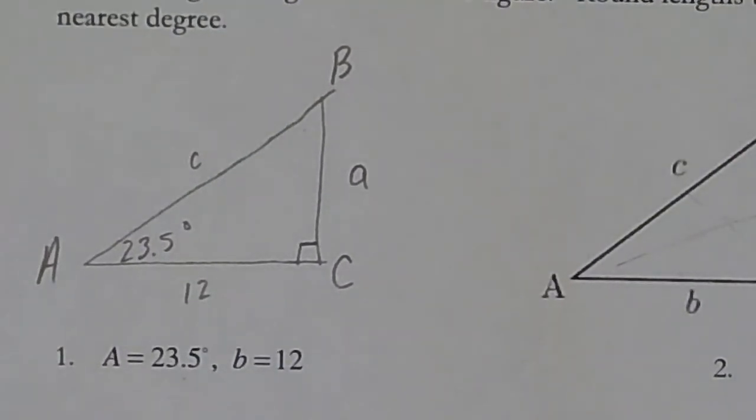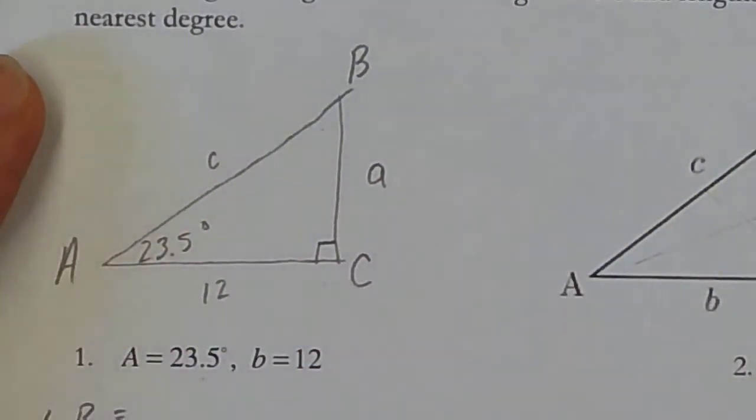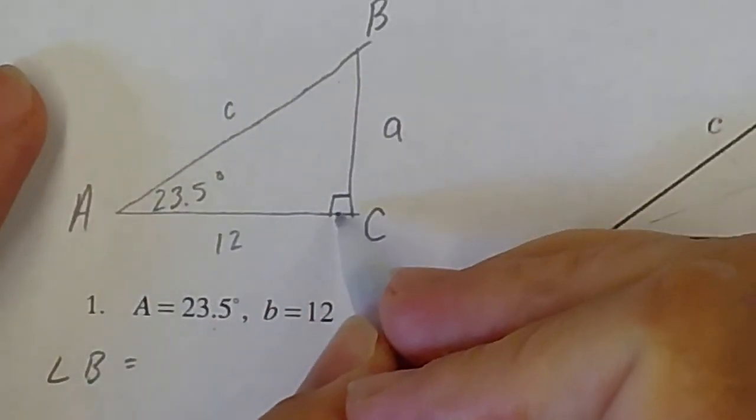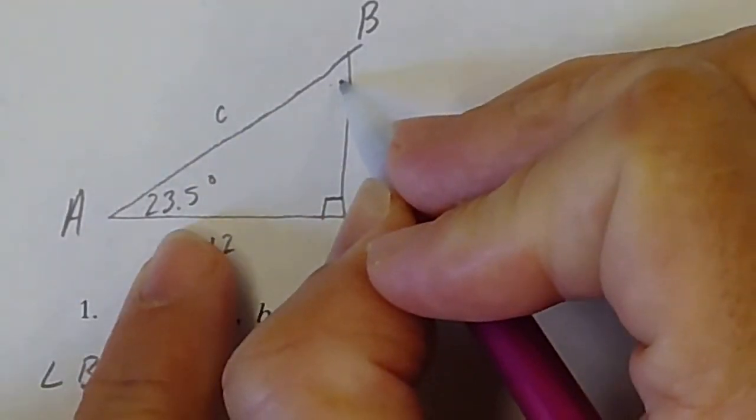You can actually start this a couple different ways. Probably the easiest thing to find right now will be angle B. Angle B is going to be equal to, we know the sum of a triangle adds up to 180, or even a shortcut way, since 90 is already out of the way, these two add up to 90.